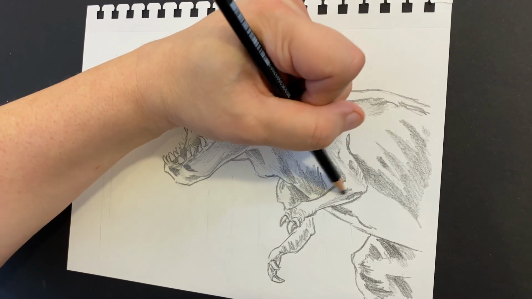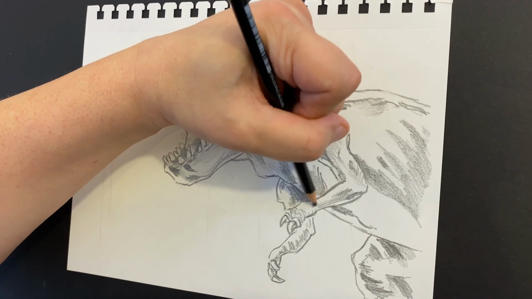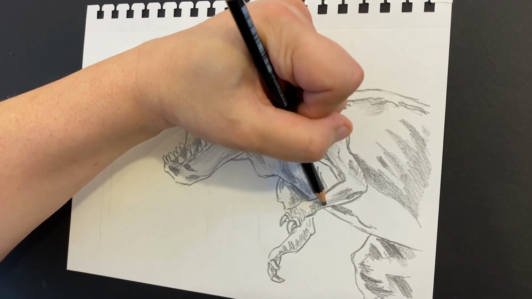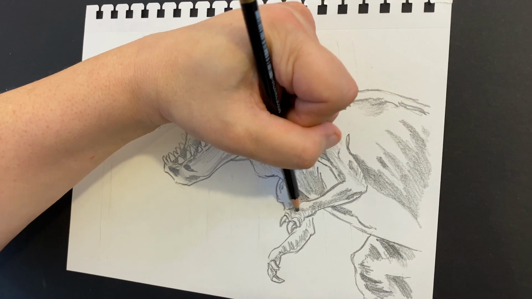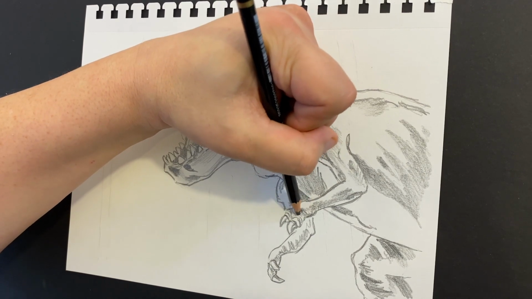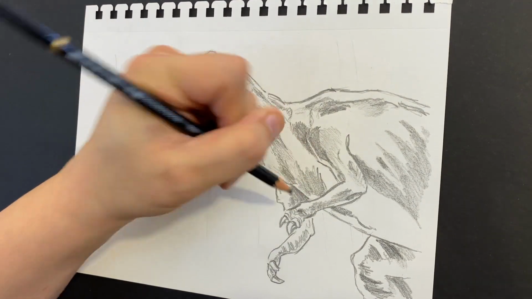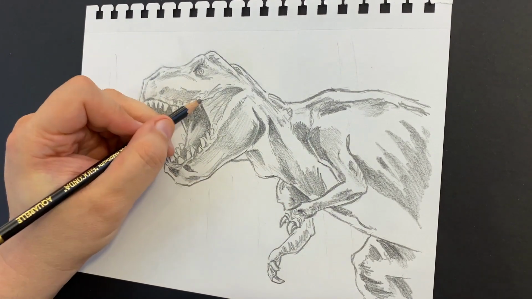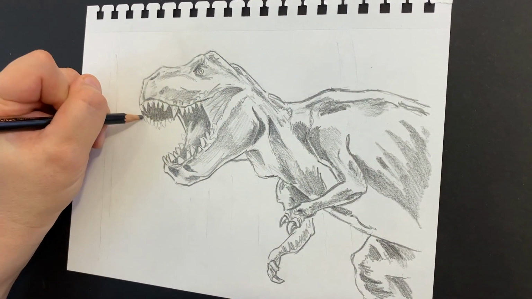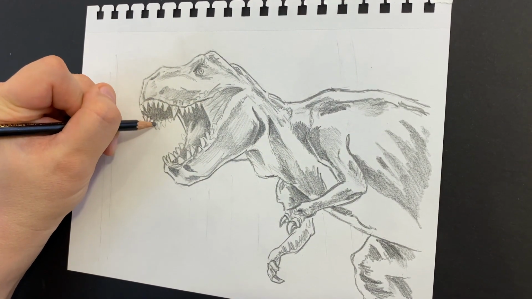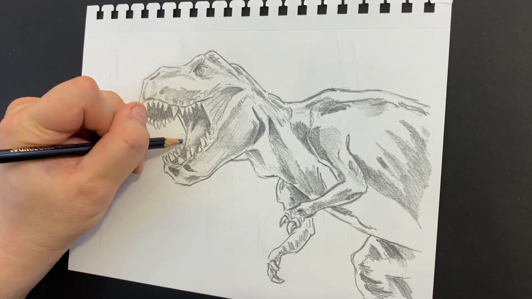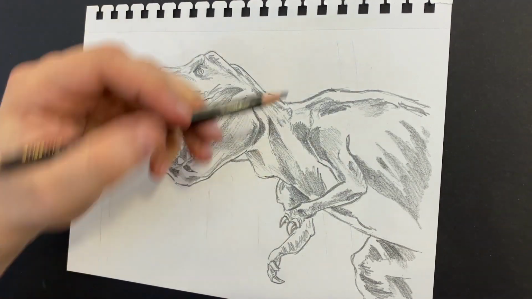You could have very flat shapes, or you could have ones that have shadows and highlights. And when you do shadows and highlights, it makes it look like it's more of a rounded form instead of just a flat cutout shape. And as you can see here on my dinosaur all over the place, I have all these big shadows. So the light is hitting him from the top and creating shadows down below.